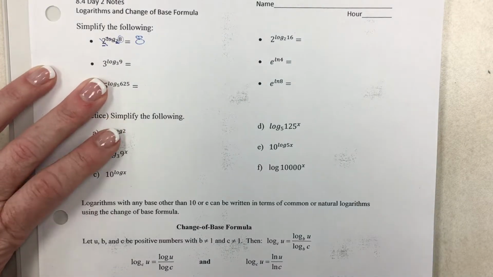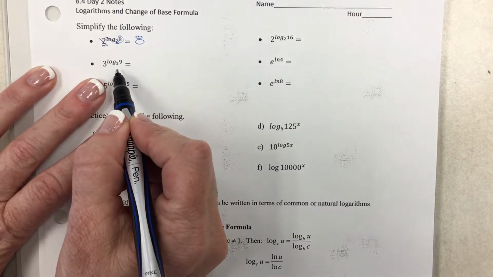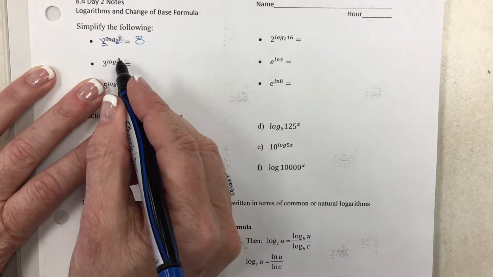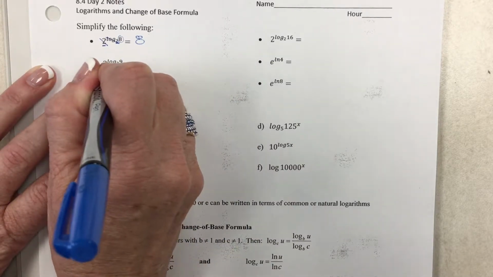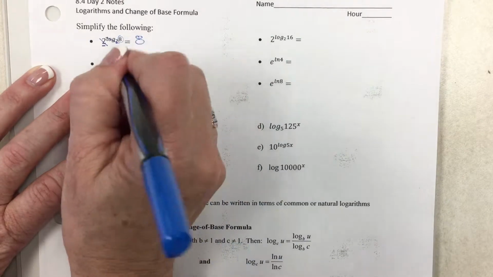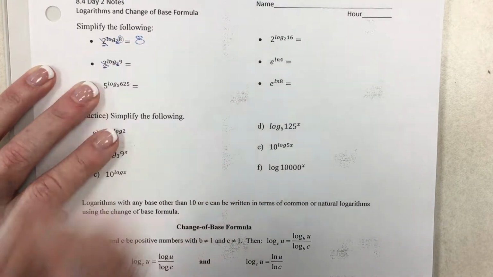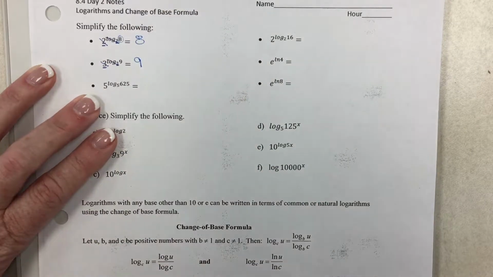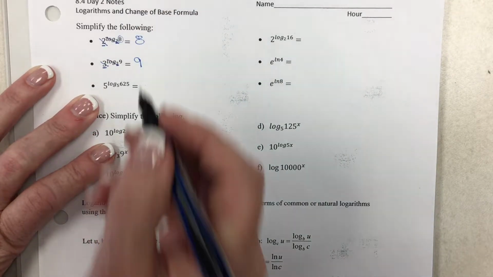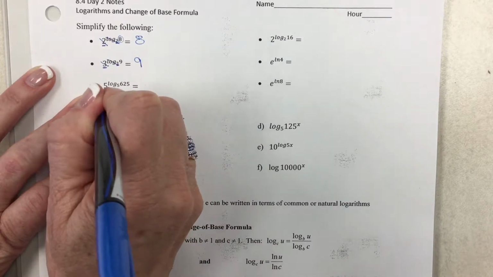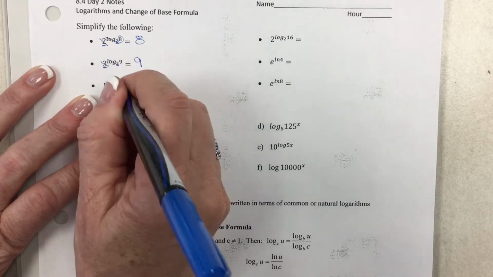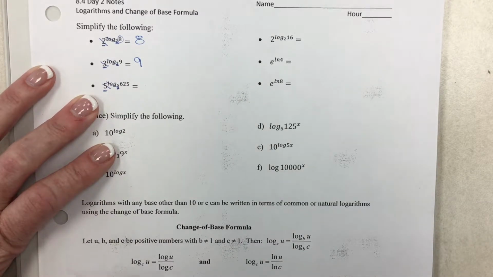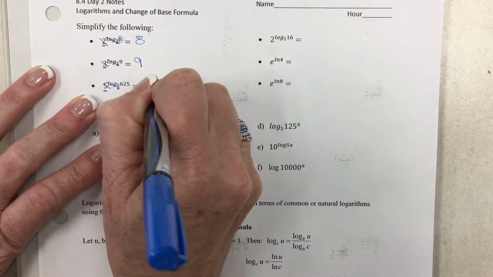So I move down. Again, the logarithm is positioned in the exponent as the exponent. What's the base of the exponent? What's the base of the logarithm? 3. And because they're the same, I can cancel them, and I am left with 9. Same thing. Base of the exponent, base of the logarithm. They're both 5. They can cancel, so I'm left with 625.